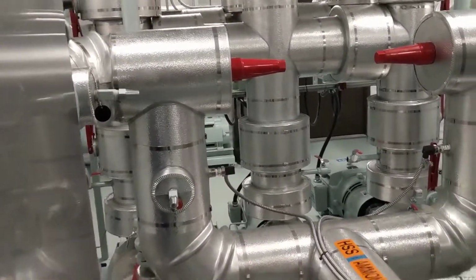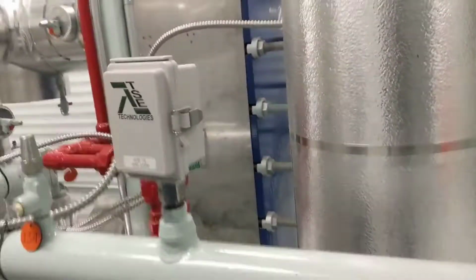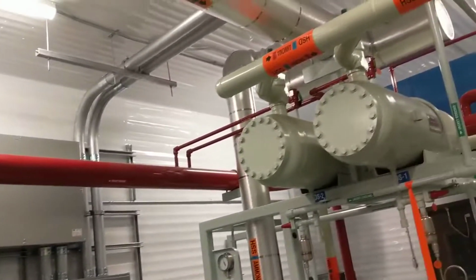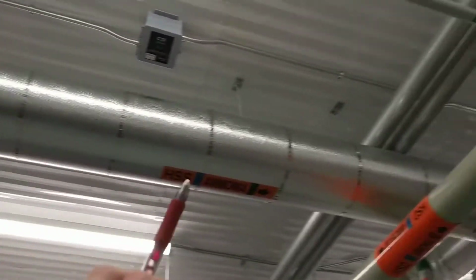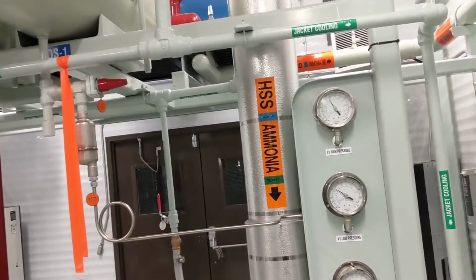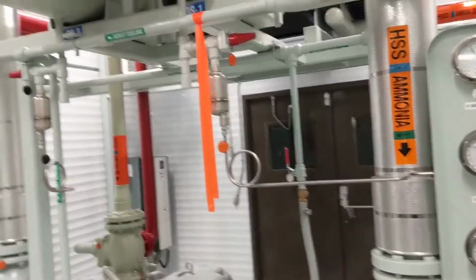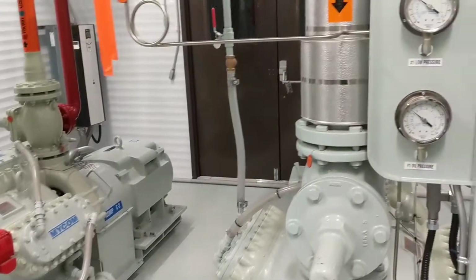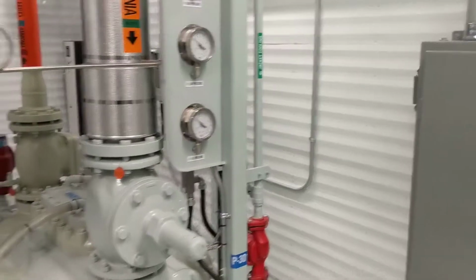So when the compressors turn on and the compressors are pulling the ammonia into them as low pressure vapor, that's where it's coming through. And that completes the loop for the ammonia part of the refrigeration process. In the next video, I'll cover the brine side and where the heat's going there.